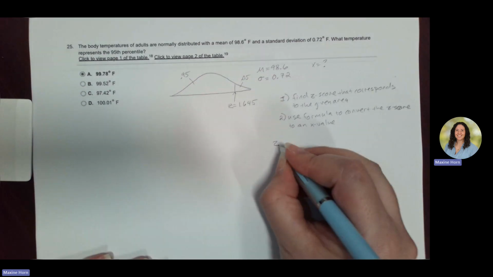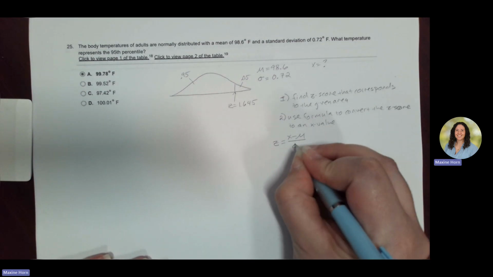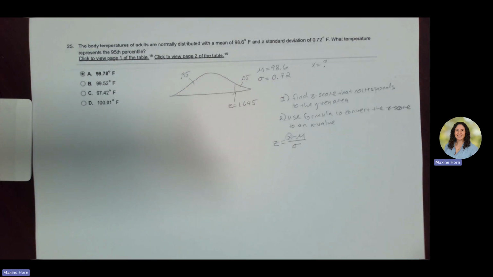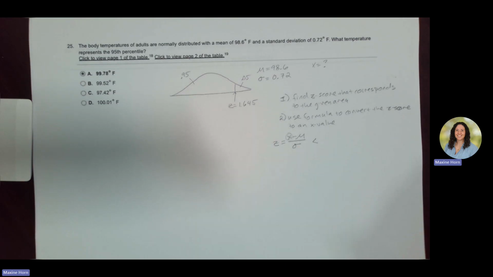Now we're going to use the formula to convert the z-score to an x value. So what formula am I talking about? The z-score is x minus the mean over the standard deviation. Now, we can certainly plug our values in here to find this unknown value, and when we do that, we have to remember some rules of algebra to solve for the missing variable.